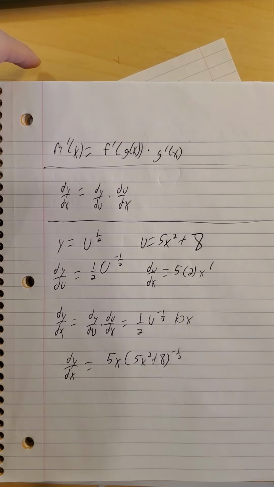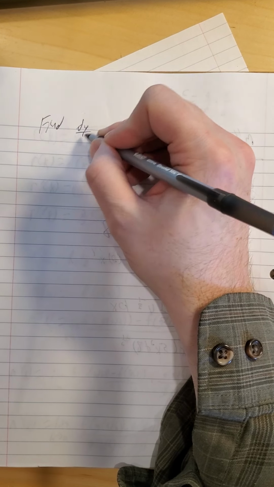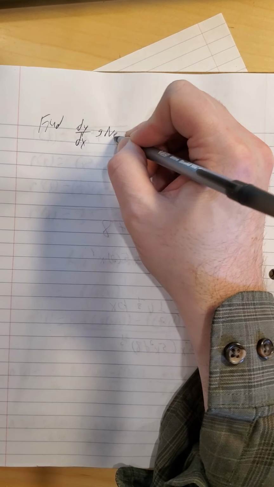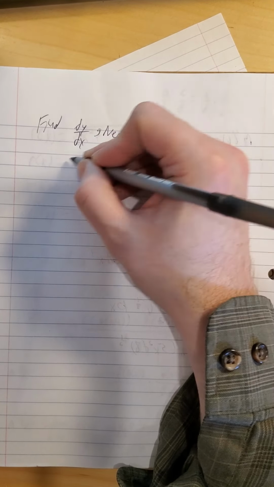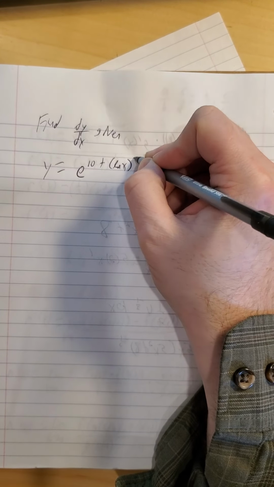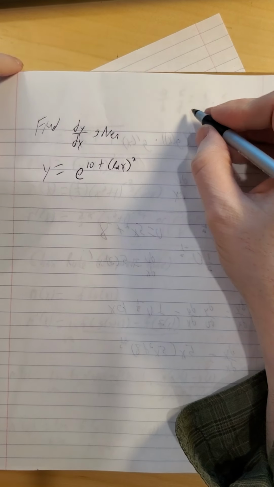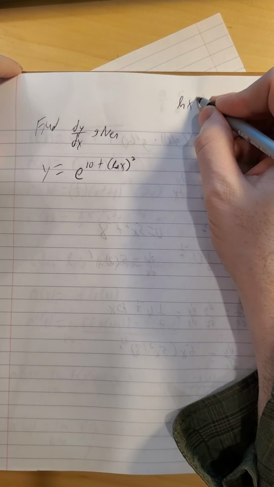So let's do one where we have to find our own substitutions. We're going to find dy dx given y equals e to the 10 plus natural log of x, quantity squared. So not natural log of the value x squared. Just a little reminder.